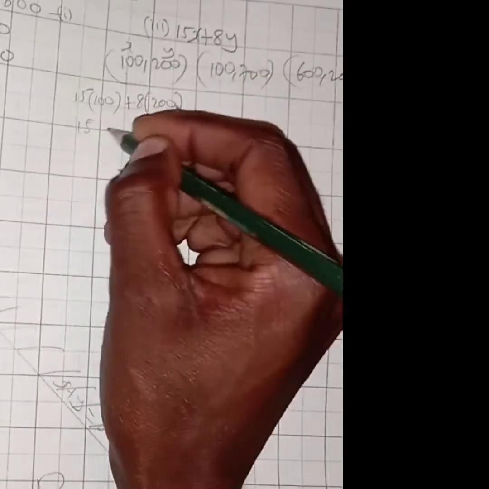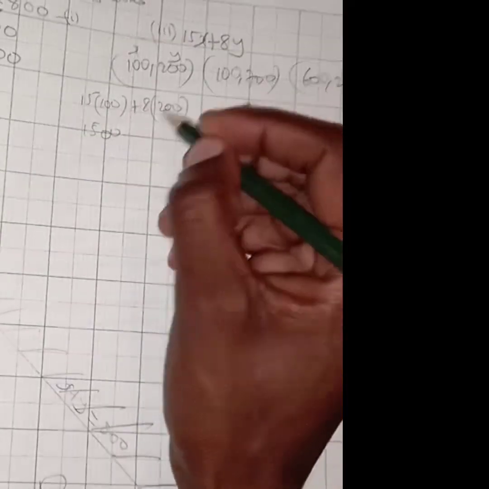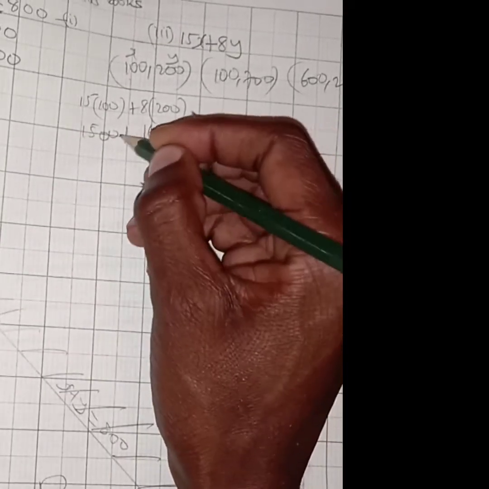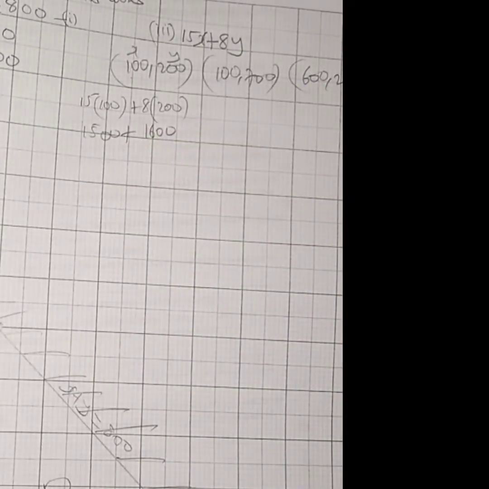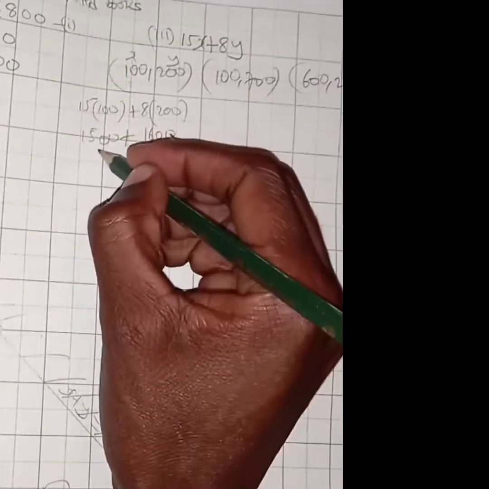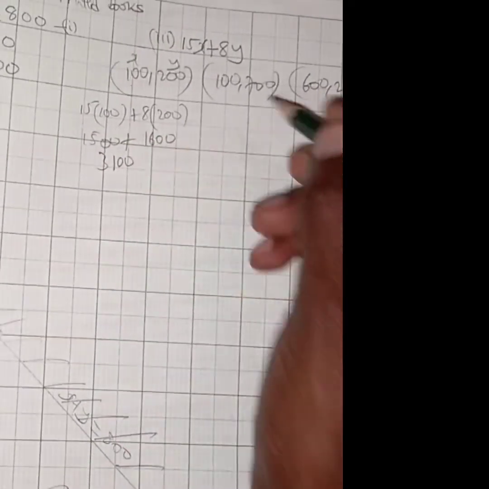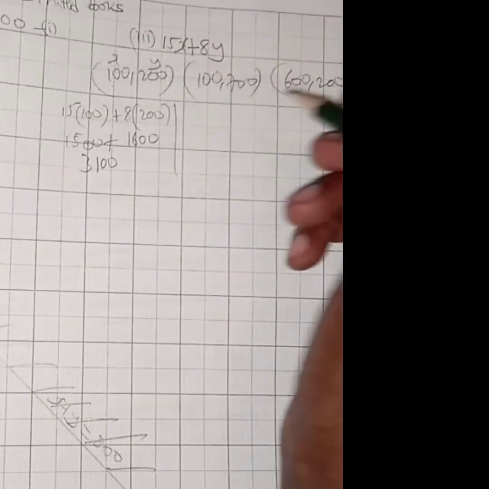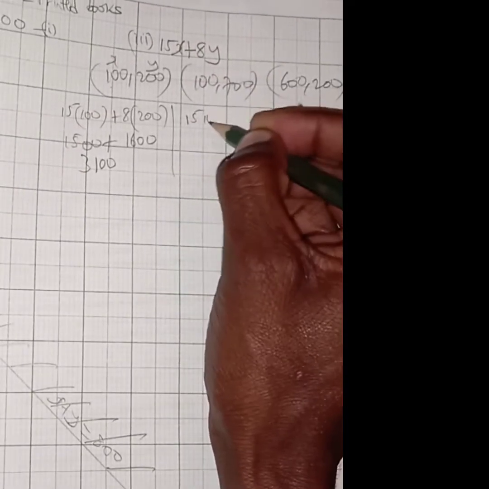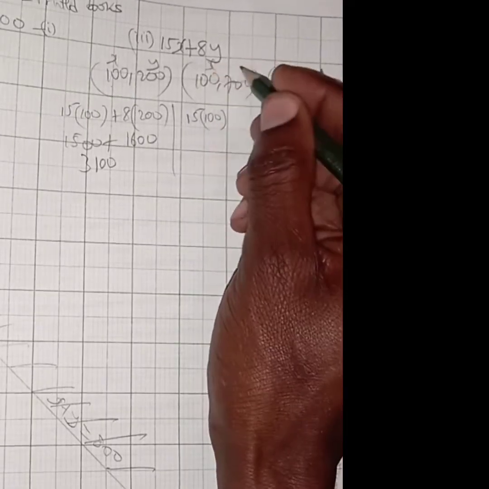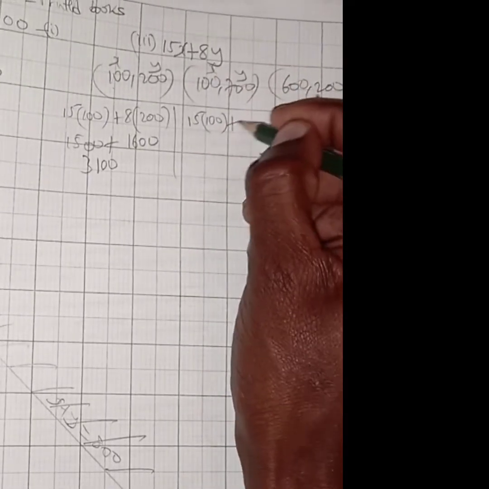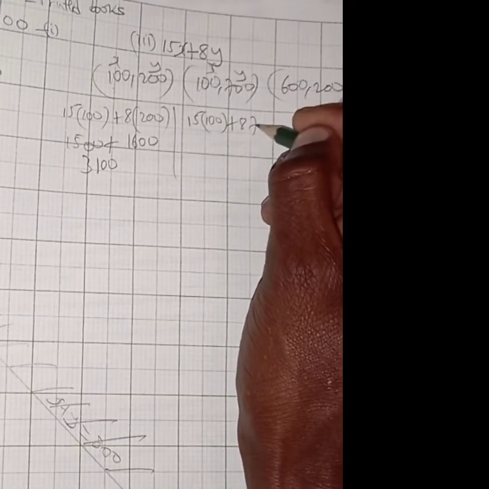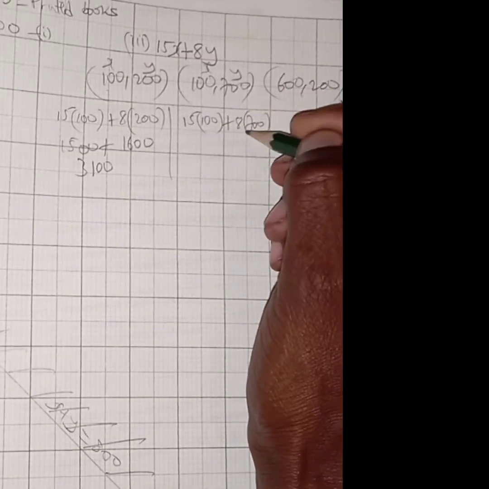Let's solve that one. This is 1500, and this is 1600. You add. You can use your calculator, this is paper 2. 1500 plus 1600, you get 3100. Now use this one to replace in the same. So it will be 15 times 100, this is your x, this is your y, and plus what? 8 times 700, like this.